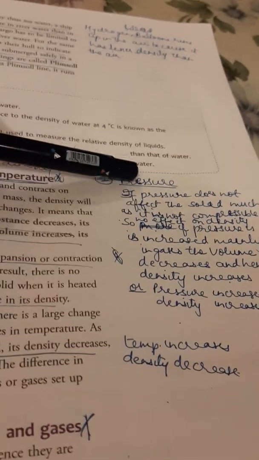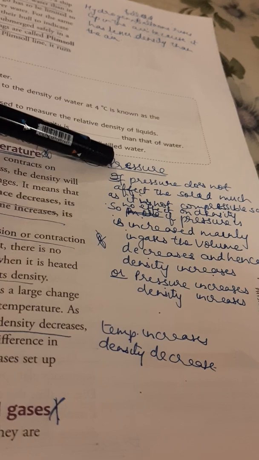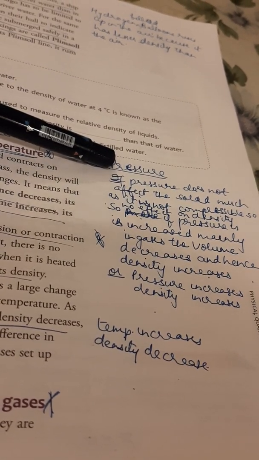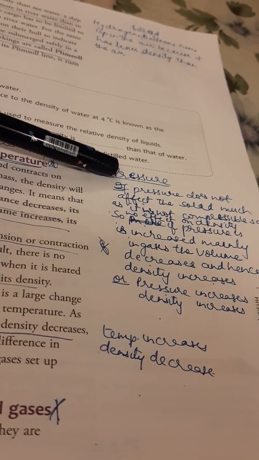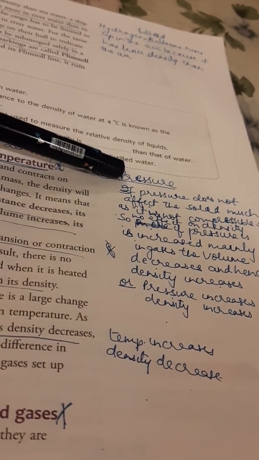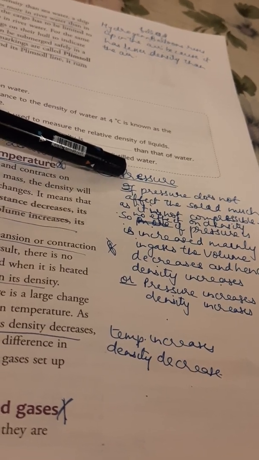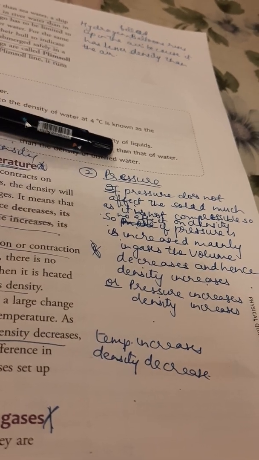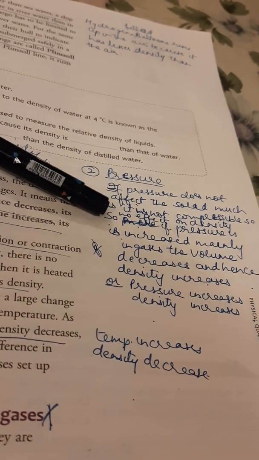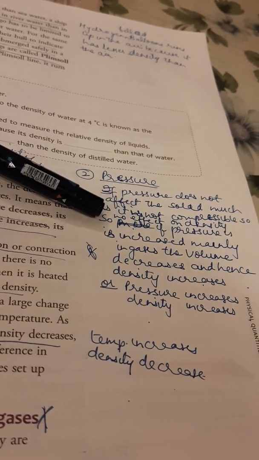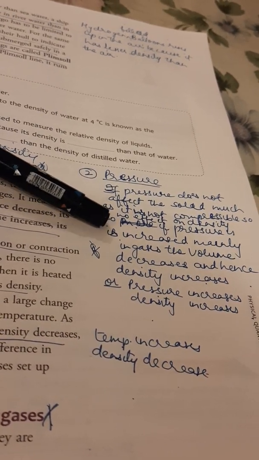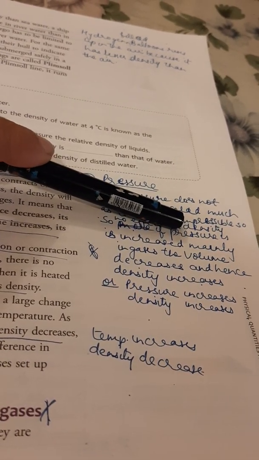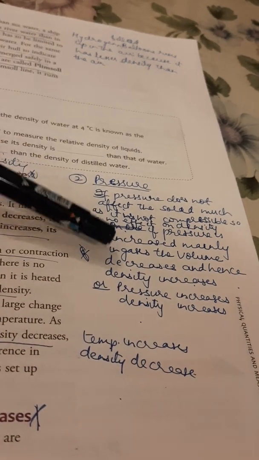Now the other factor which we are going to study is pressure. If you apply pressure on a solid, it is not going to have any effect, as you know solids are not compressible, but liquids and gases are compressible. So if we apply pressure on liquids or gases, their volume will decrease.